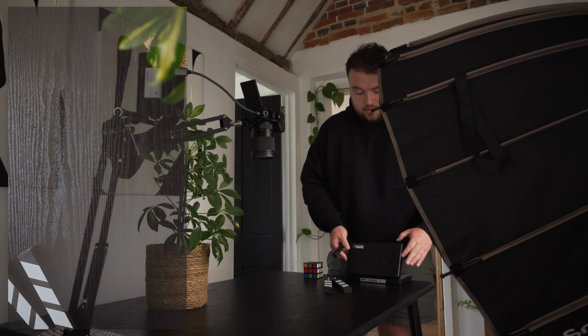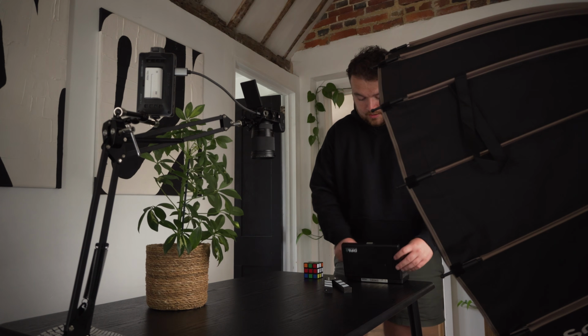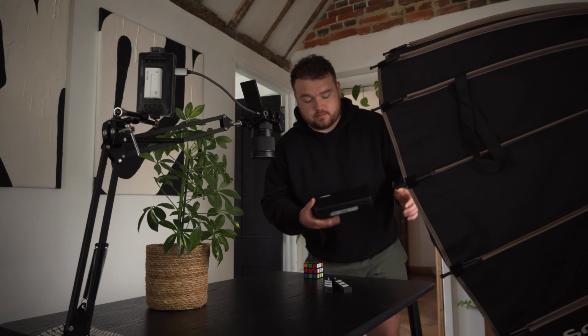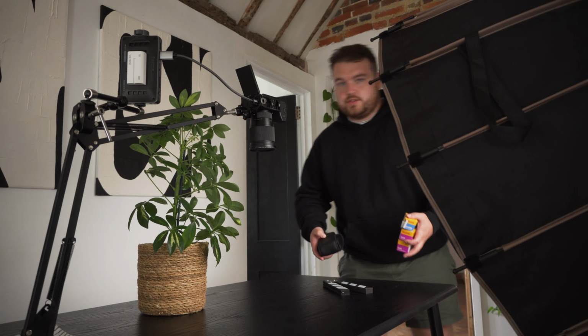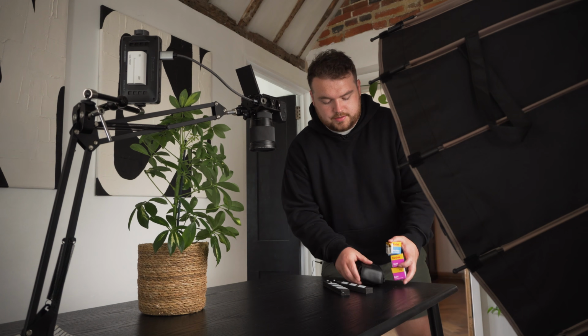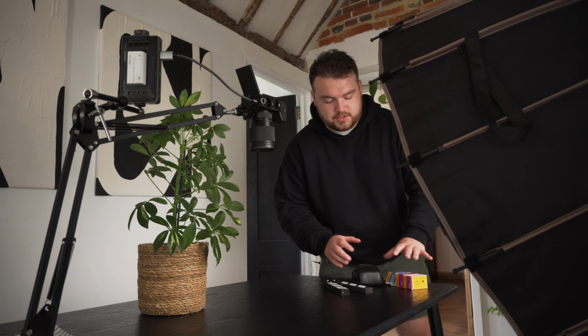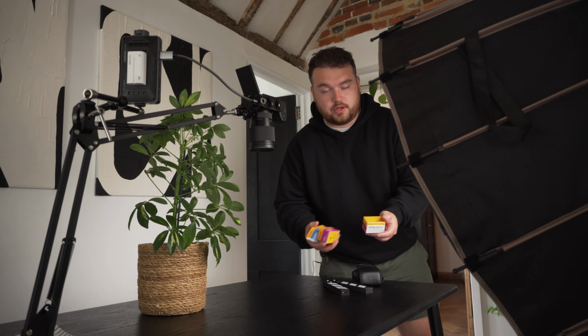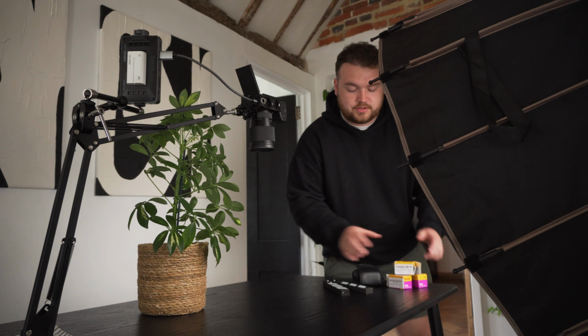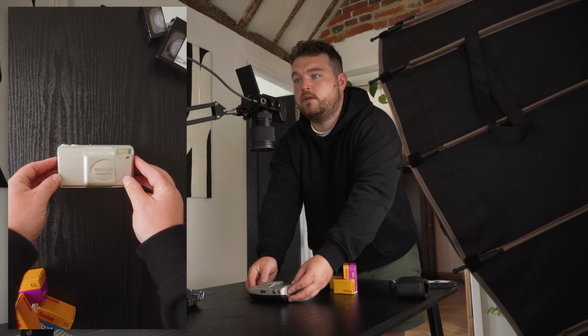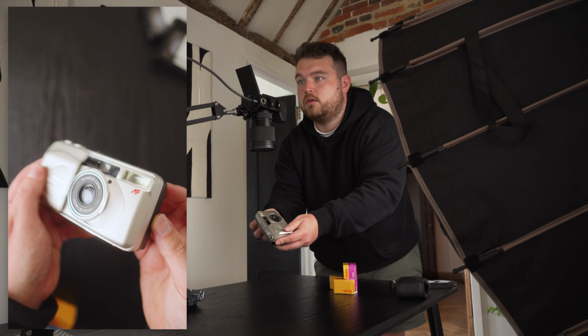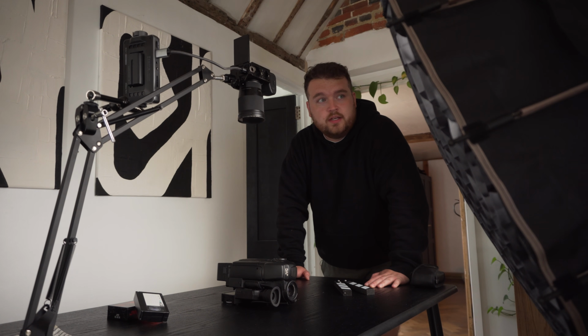Cool, so that's pretty much that done. Nice and quick. Let's move on to the next one. Okay, so the next thing is this film camera, and I'm going to style this out using Kodak film as well to keep with the theme. Now I can take everything down and move on to the next thing.